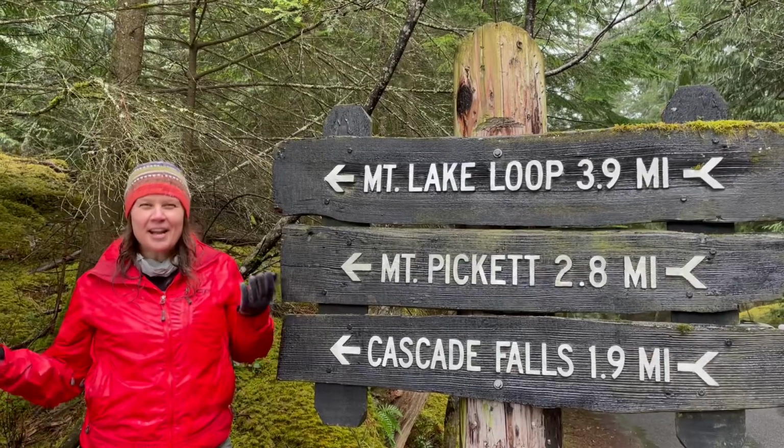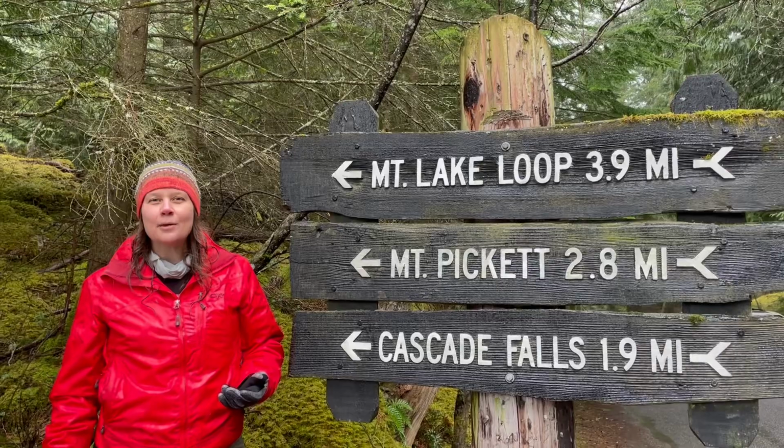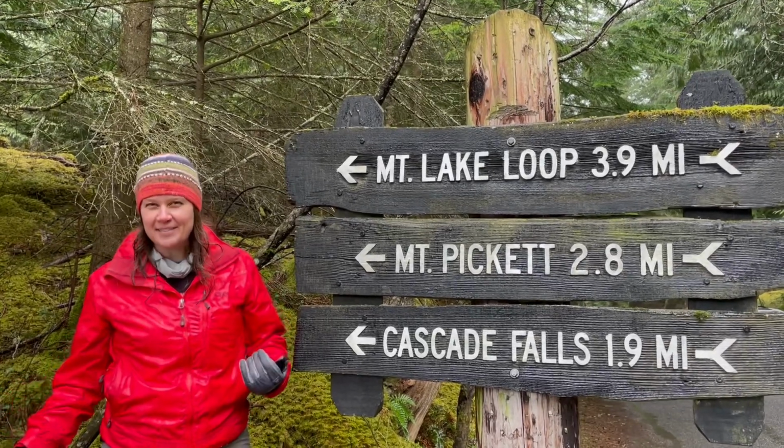My algebra scholars, I'm going to take you on a hiking adventure with me today. I'm in the San Juan Islands, on Orcas Island, and we're going to go on a hiking adventure.